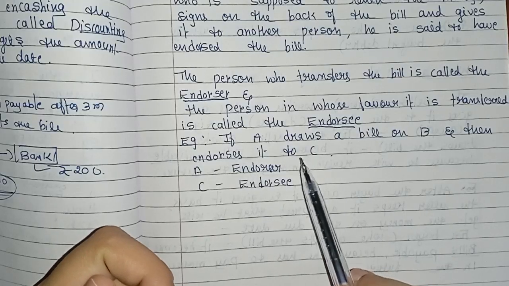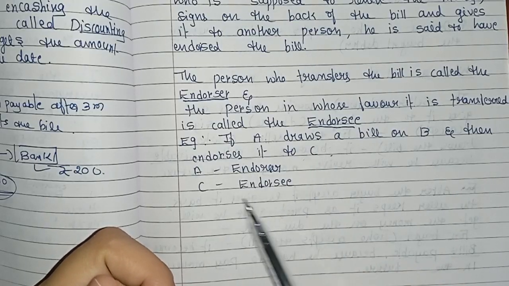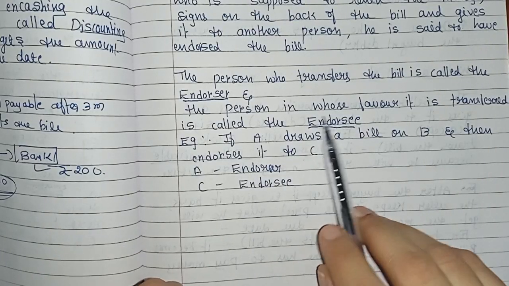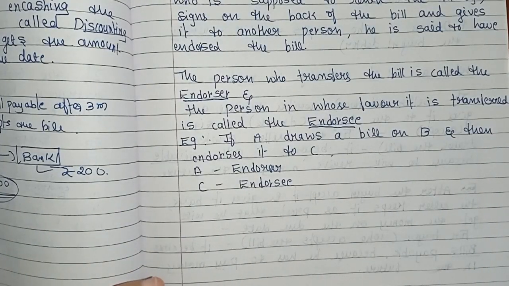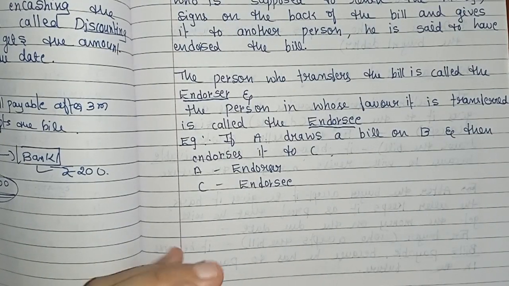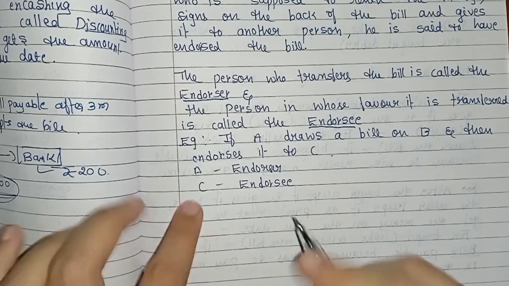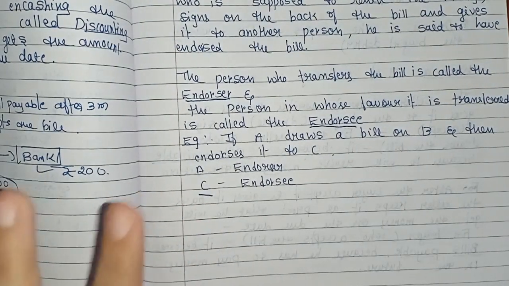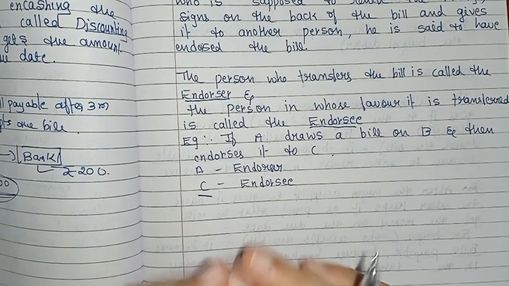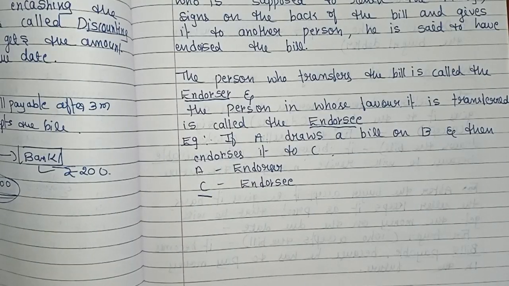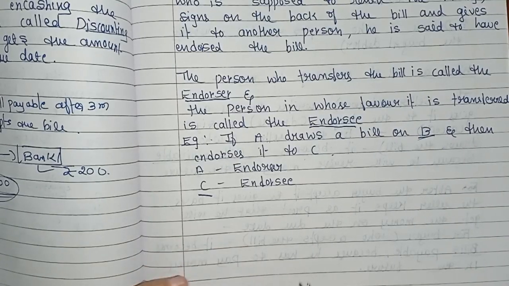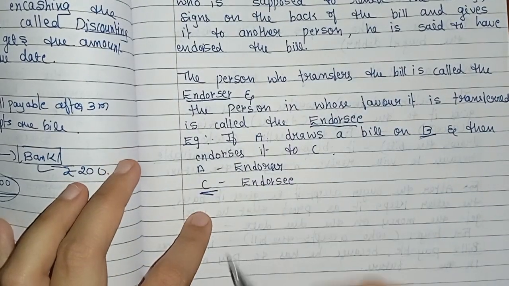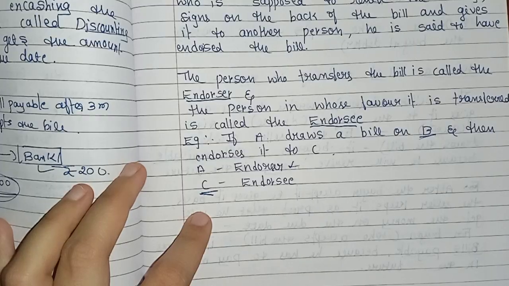And C, to whom he endorsed, becomes the endorsee, the person in whose favor it is transferred. Here the payment is made to C, not A, because he transferred the ownership to another person. So B is supposed to make the payment to C, not to A.